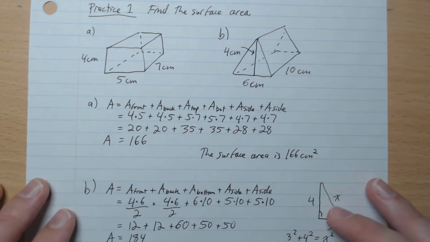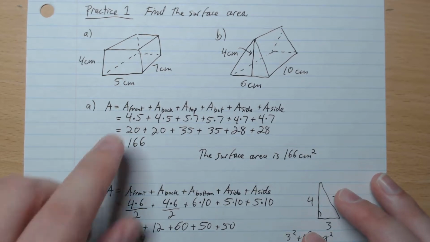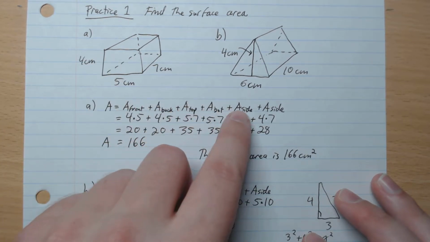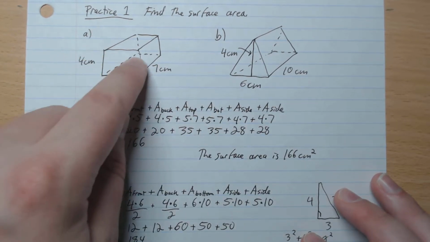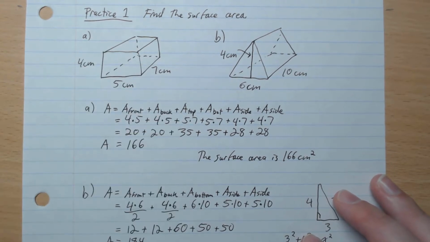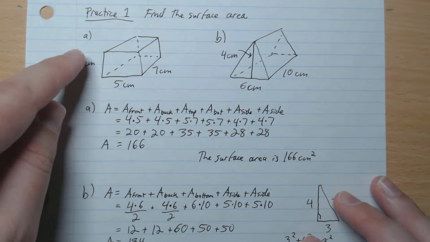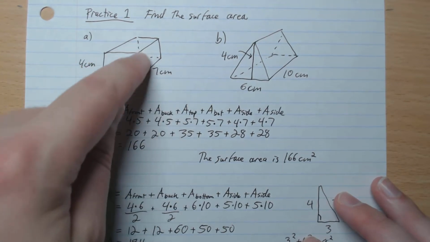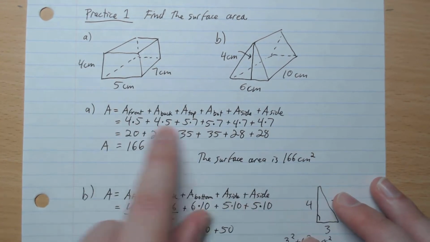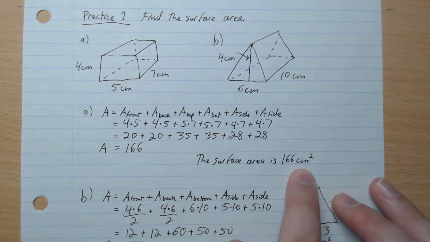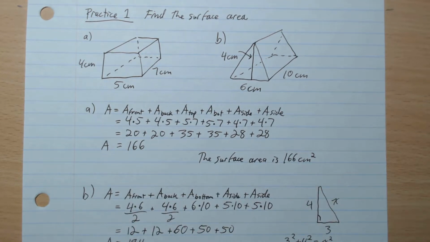Okay, we're back. So for A, we got front, back, top, bottom, left side, right side. 4 by 5 front, 4 by 5 back. Top, 5 by 7, bottom 5 by 7. Left side 4 by 7, right side 4 by 7. Add that all up, area is 166 centimeters squared.